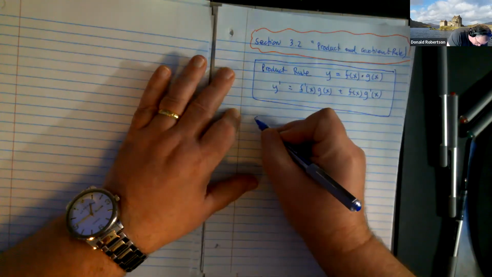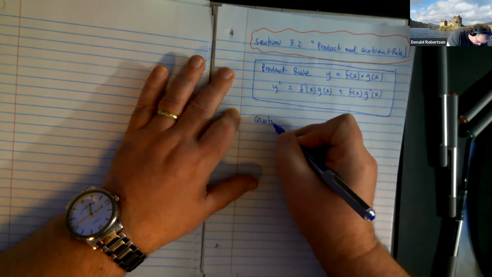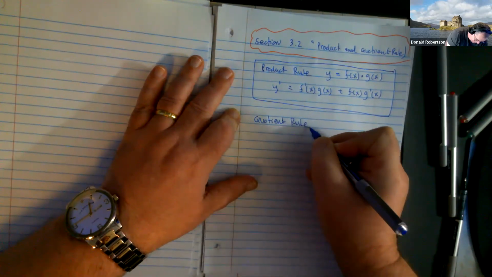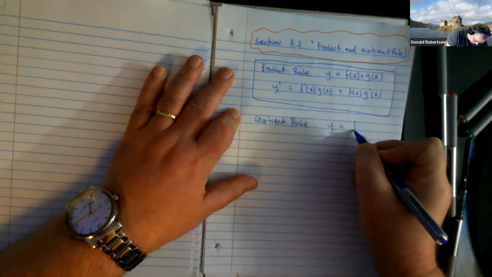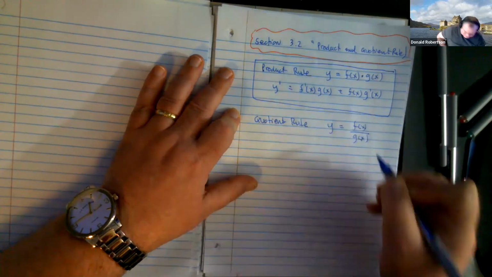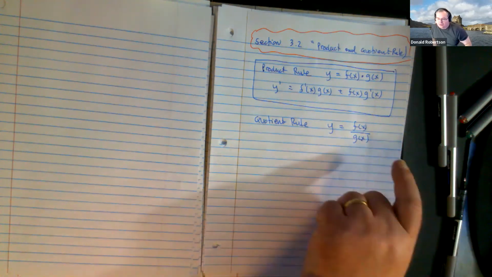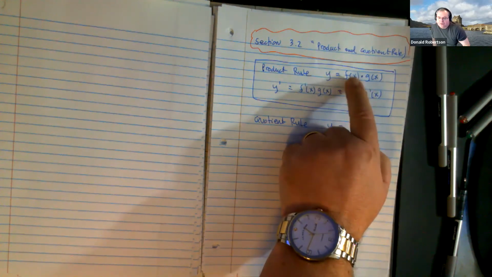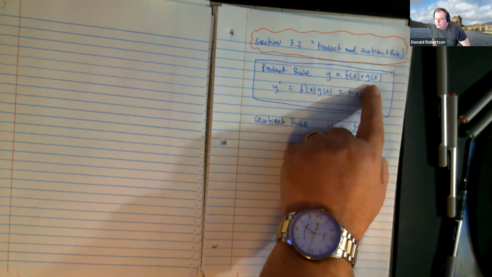Now the second one's called the quotient rule. And you use the quotient rule when your function is a fraction, f of x over g of x. So things like x squared plus 1 on the top and x cubed minus 1 on the bottom. The product rule would be for things like x squared times e to the x, two things multiplied.